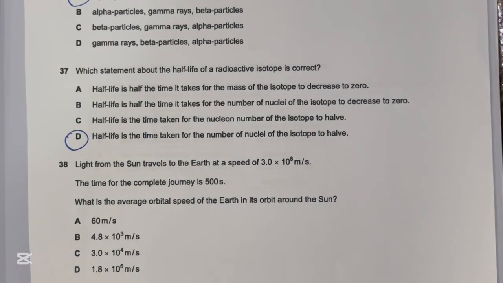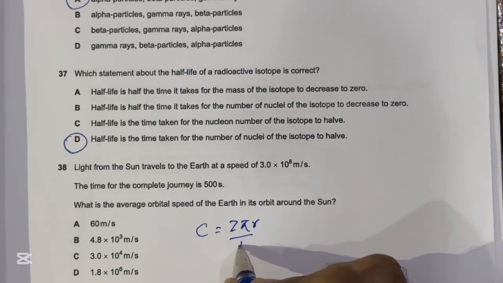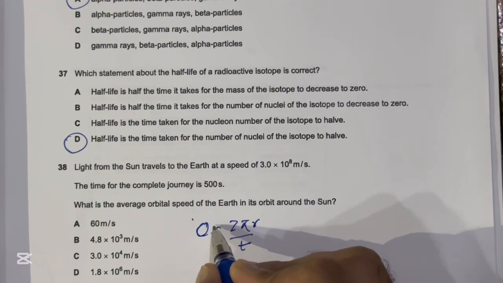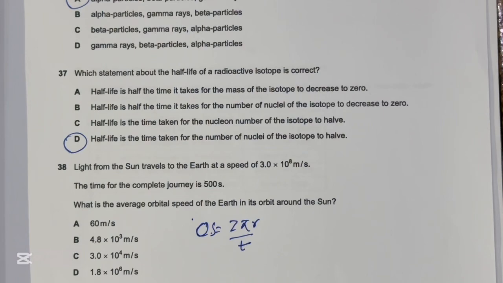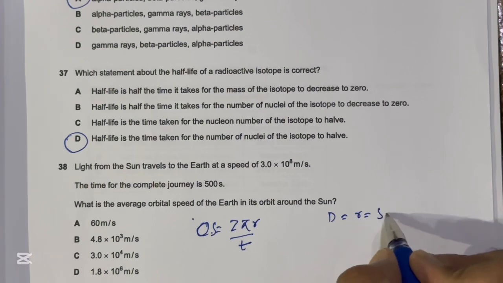Moving to question number 38, light from the sun travels to the earth at the speed of 3 times 10 power 8 meters per second. The time for the complete journey is 500 seconds. What is the average orbital speed of the earth in its orbit around the sun? So we need to calculate. We know the formula is speed equal to 2 pi r over t. This is orbital speed. We know that distance is equal to r, and r is equal to speed times time.